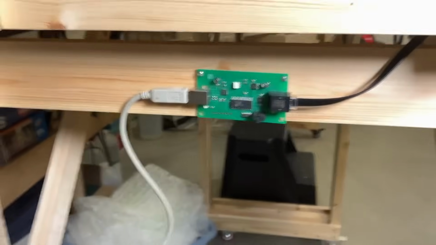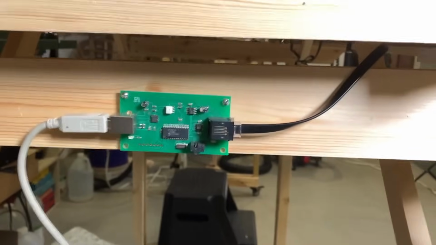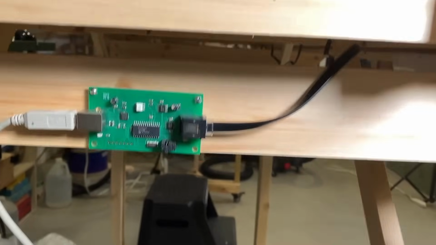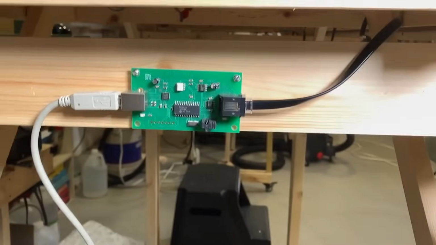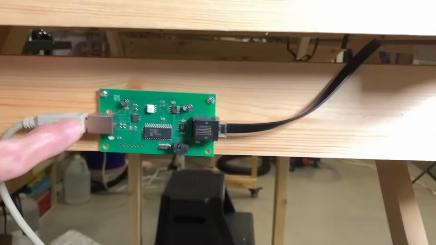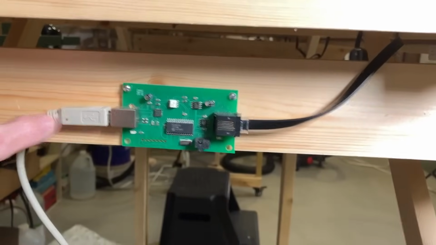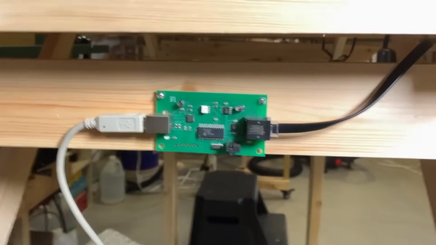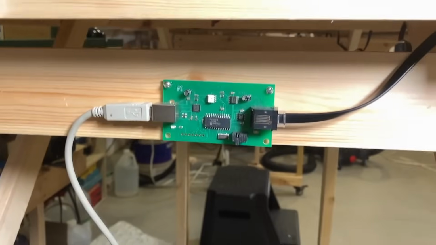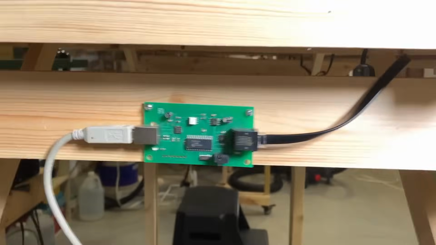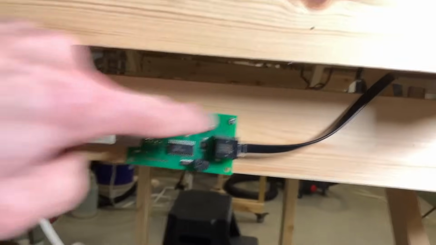Okay, right here you can see we have the circuit board, and I've got it attached to one end of the module. And then right here you can see this is the 6-wire cable that connects to the throttle panel on the fascia of the layout. And then right here we have the USB cable that is connected to my Windows computer behind me here. So very straightforward, easy setup.